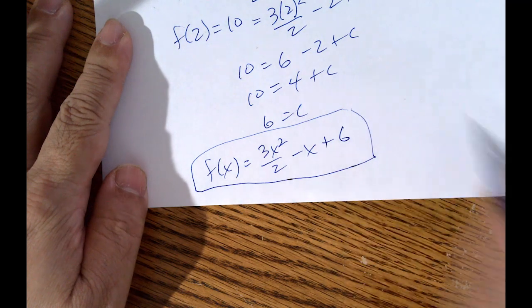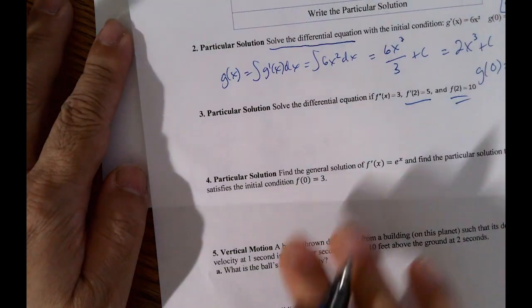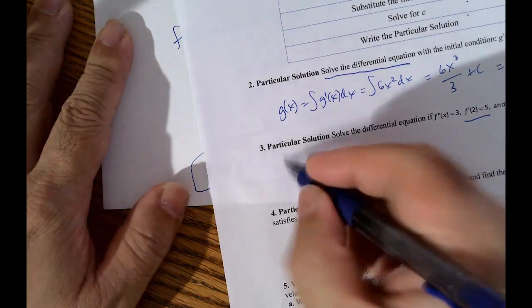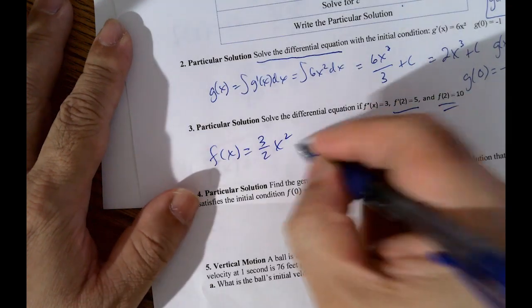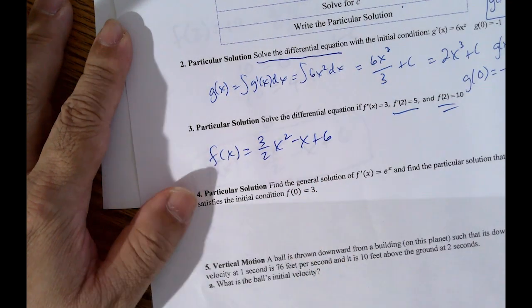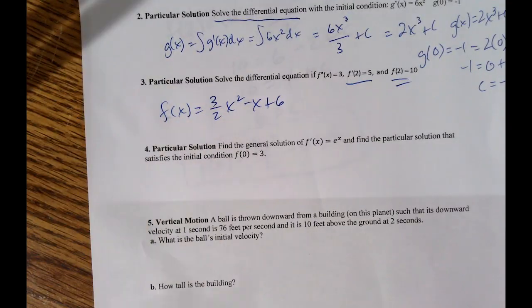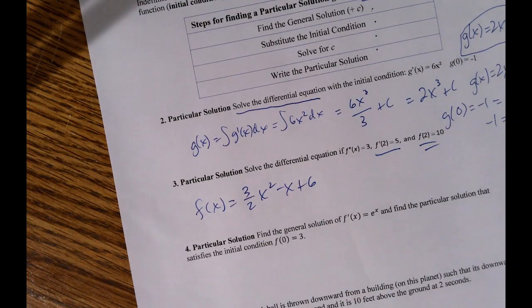That's the answer to number 3, the particular solution. Let's put that in there. f of x equals 3/2 x squared minus x plus 6. That's it. And then particular solution, find the general solution of f prime of x equals, find a particular solution that satisfies the initial condition f of 0 equals 3. All right, so this one's pretty straightforward.